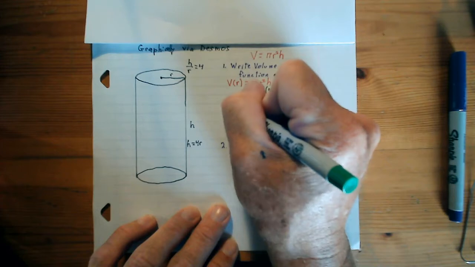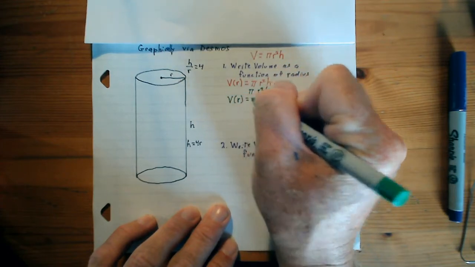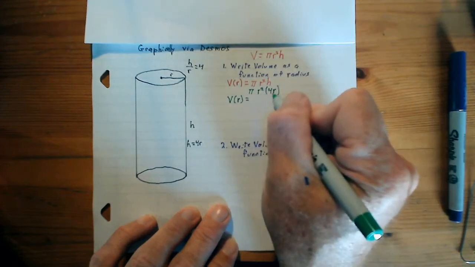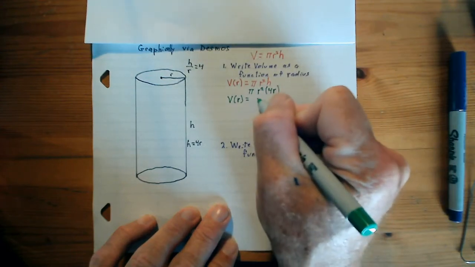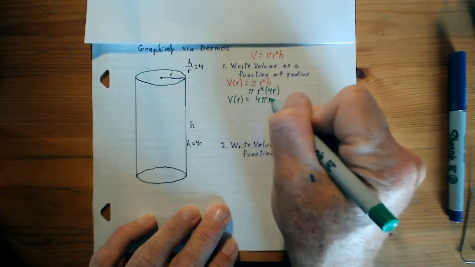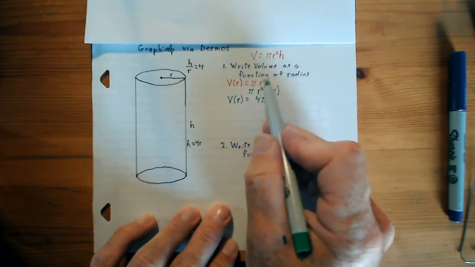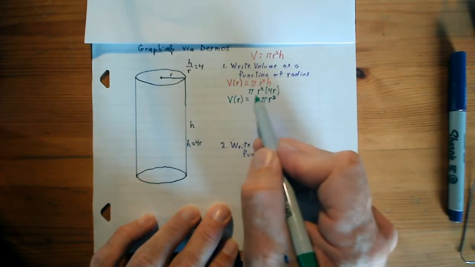So the volume as a function of the radius is, let's see, r squared times r, so 4 pi r cubed. Volume as a function of the radius means I only want the radius in my function.